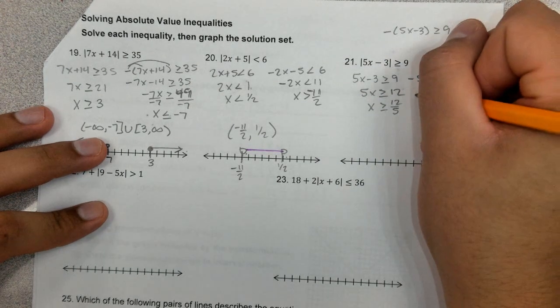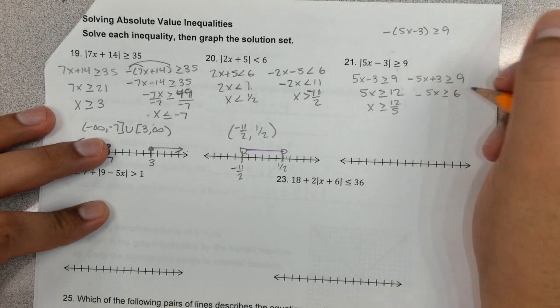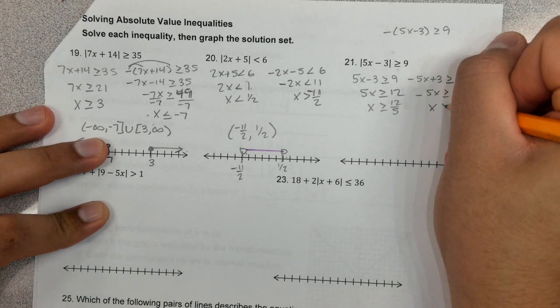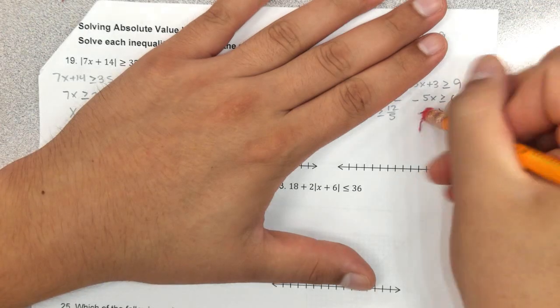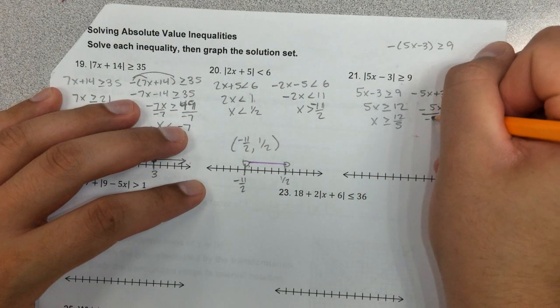Second case, subtract the 3, you get negative 5x is greater than or equal to 6. Divide the negative 5, so that flips the sign.